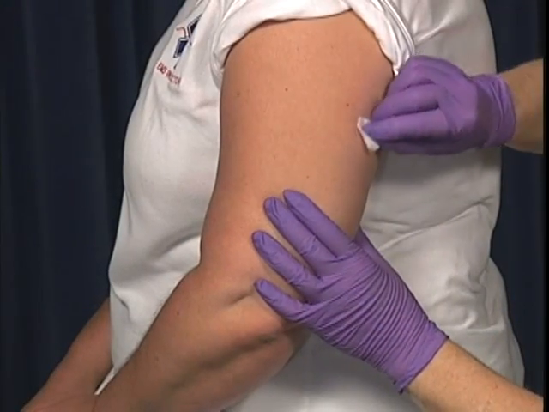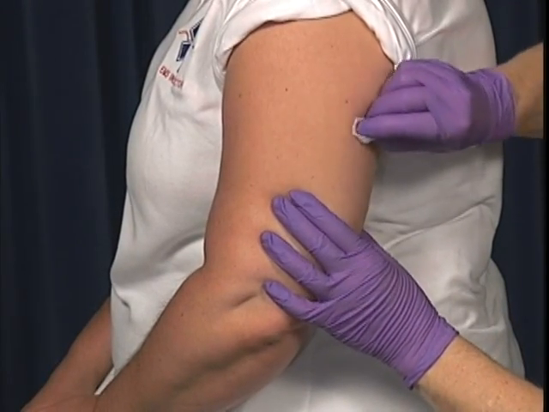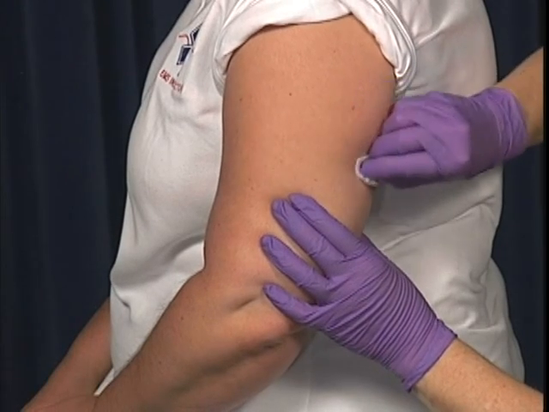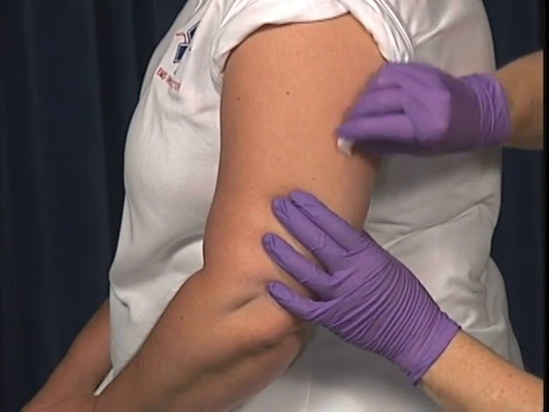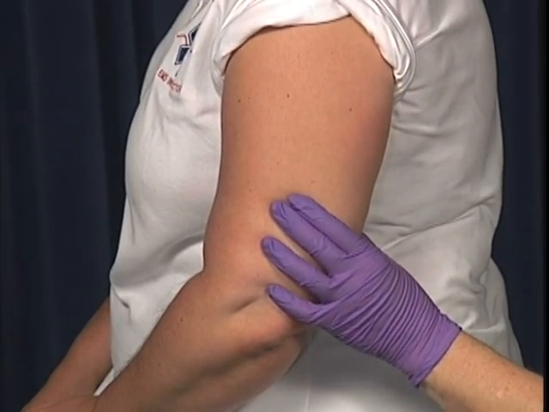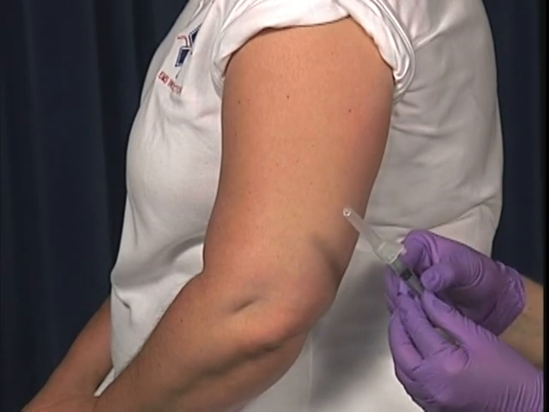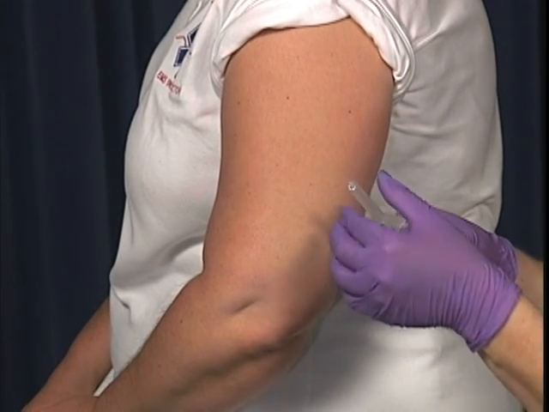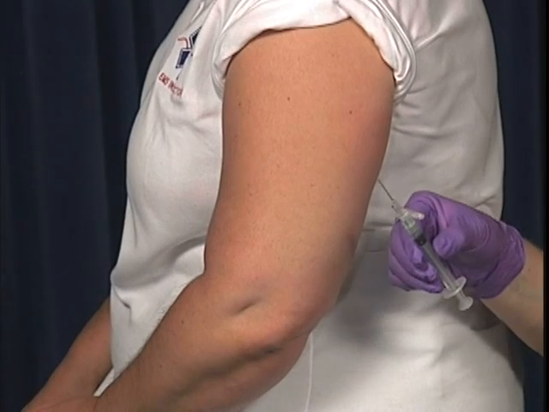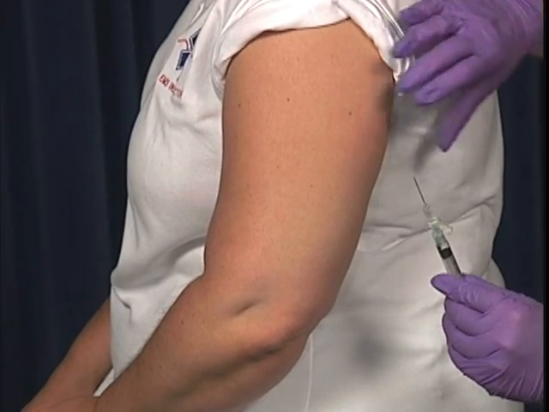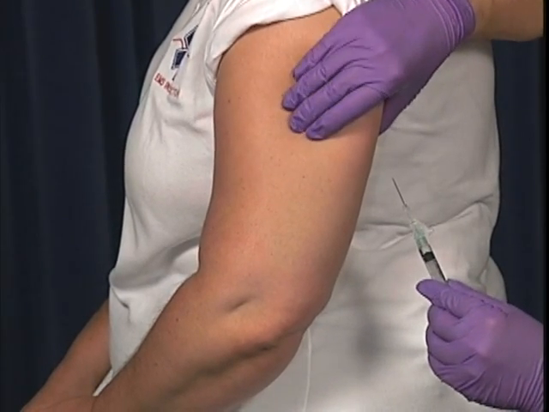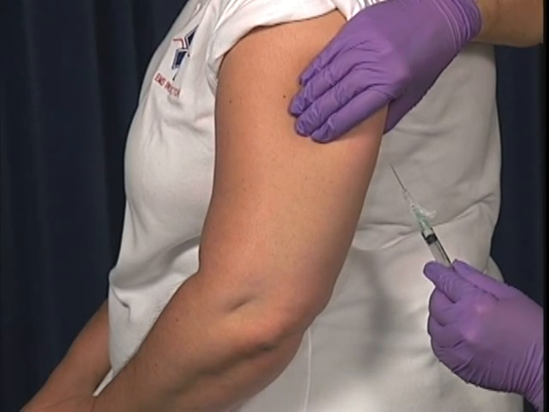When administering a subcutaneous injection, always cleanse the injection site with an alcohol prep or other suitable antiseptic swab. Allow the swab spot to dry for approximately 30 seconds. Hold the syringe in your dominant hand and remove the needle cover. Stabilize the injection site with your non-dominant hand using the pinch technique.